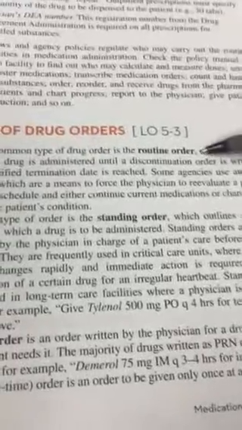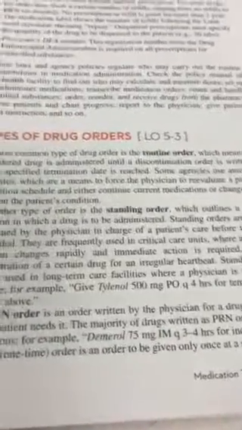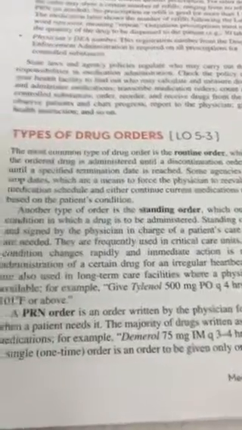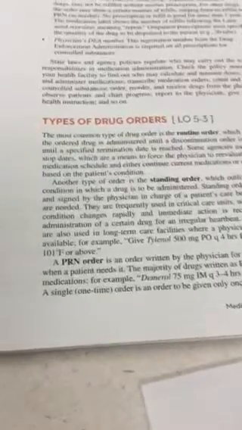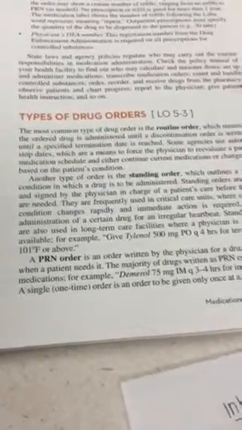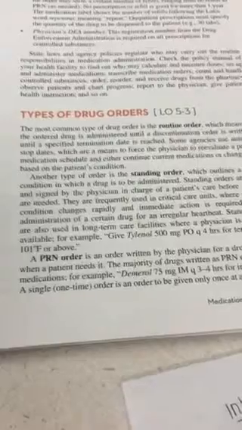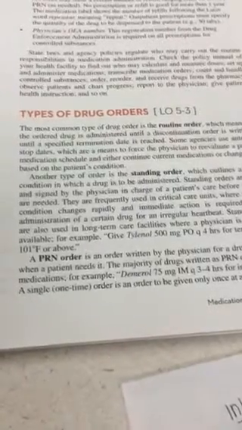Okay, so there are different types of drug orders. You have your routine order. What this means is that the drug can, I cannot even speak today. I'm so sorry. A routine order means that the ordered drug is administered until a discontinuation order is written.